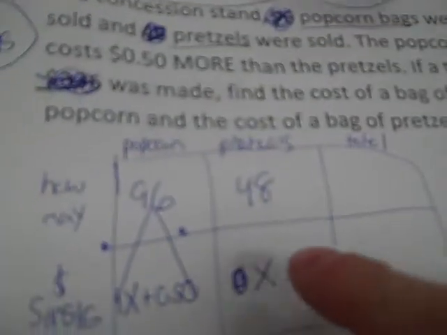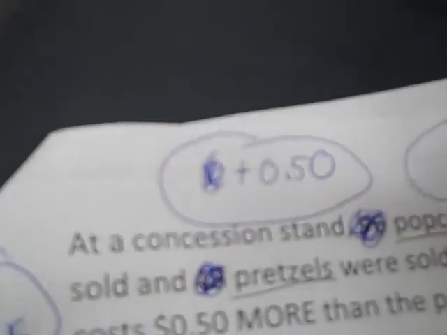Okay, so I go find the plain old X here. It's under pretzels, so those cost $2 each. And then I erase the X's, there's nothing in front, and just put 2. Well, I know that's 2. 2 plus 50 cents is $2.50.